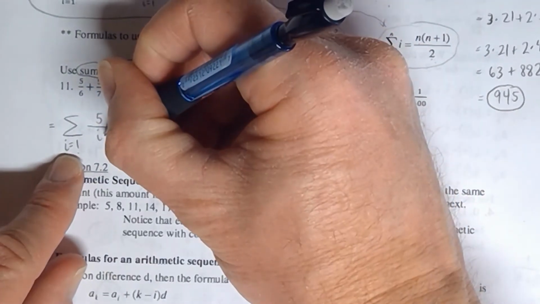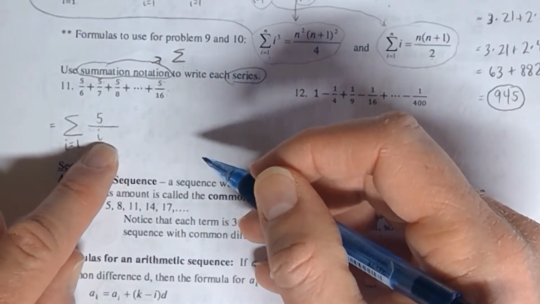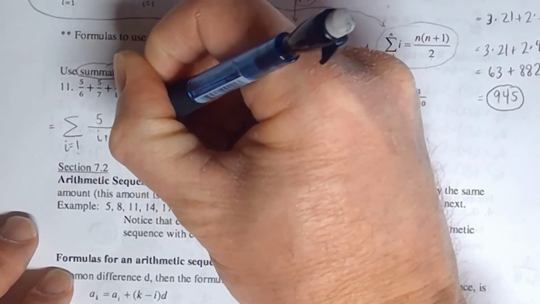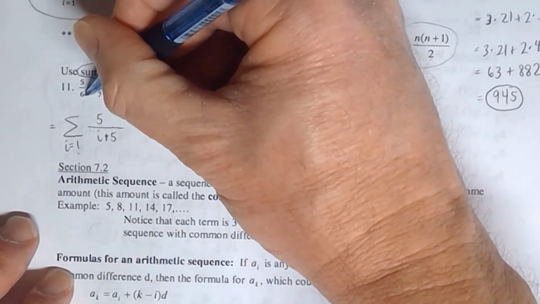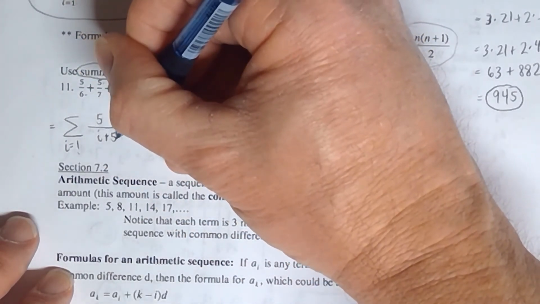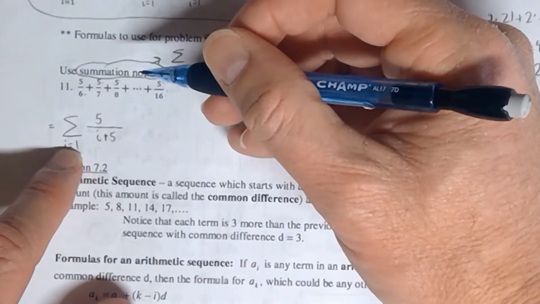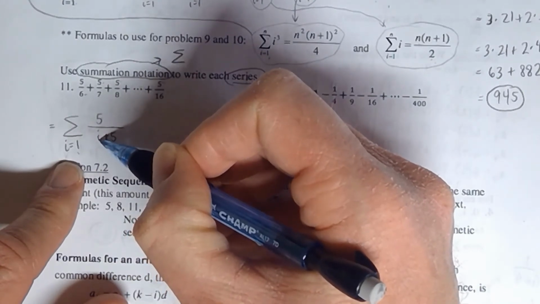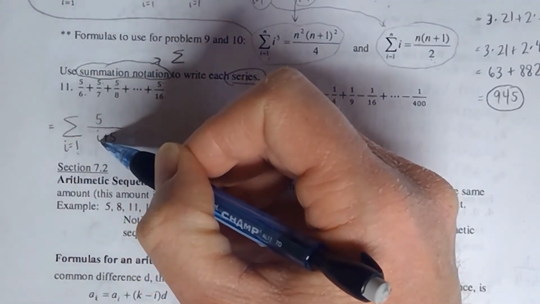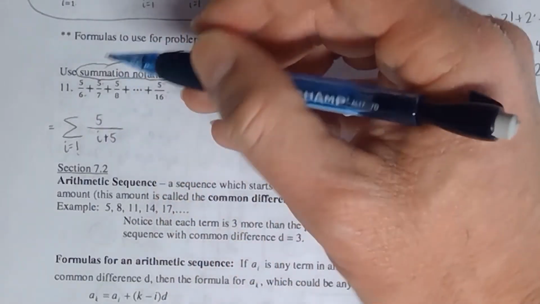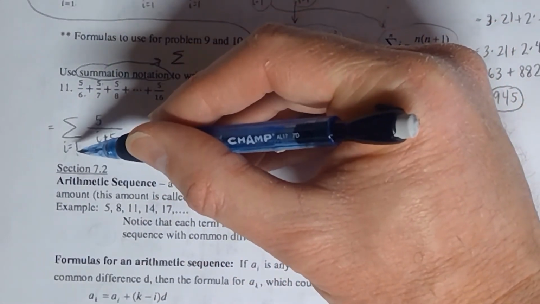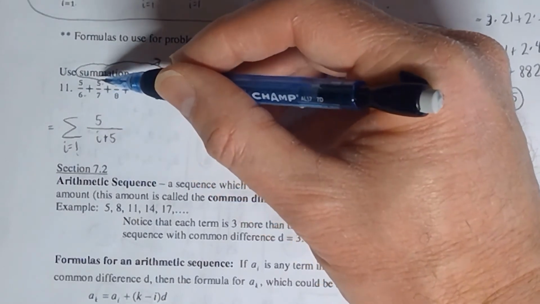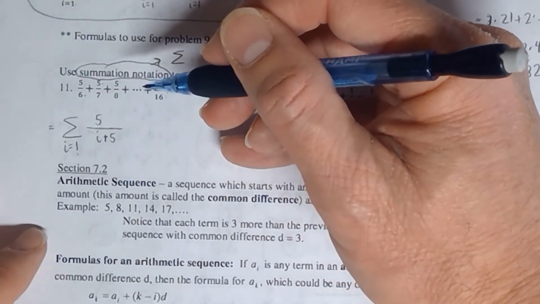Wouldn't it have to be 1 plus 5? When I plug in 1 right here, wouldn't I have to add 5 to it in order to make it equal to 5/6? 5 over 1 plus 5? And then let's see if that actually works now. The next number you plug in would be 2, right? Because if you start with 1, the next one's going to be 2, and then the next one's going to be 3. If I plug in 2 now, I'm going to get 5 over 2 plus 5. Isn't that equal to 5/7? So it's working, isn't it?